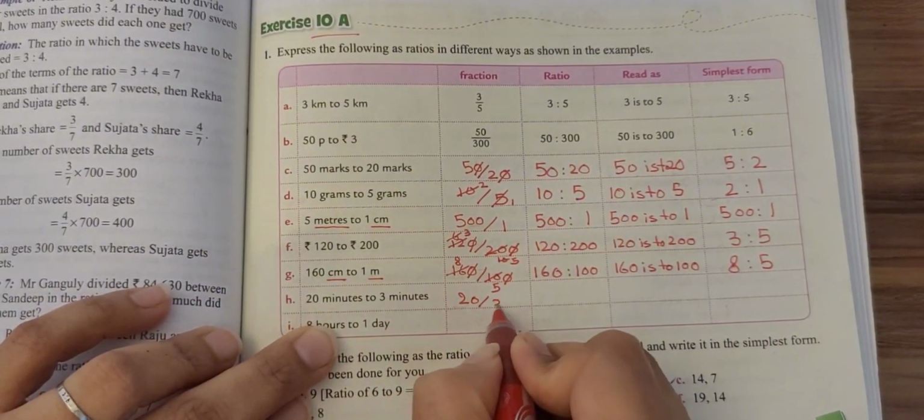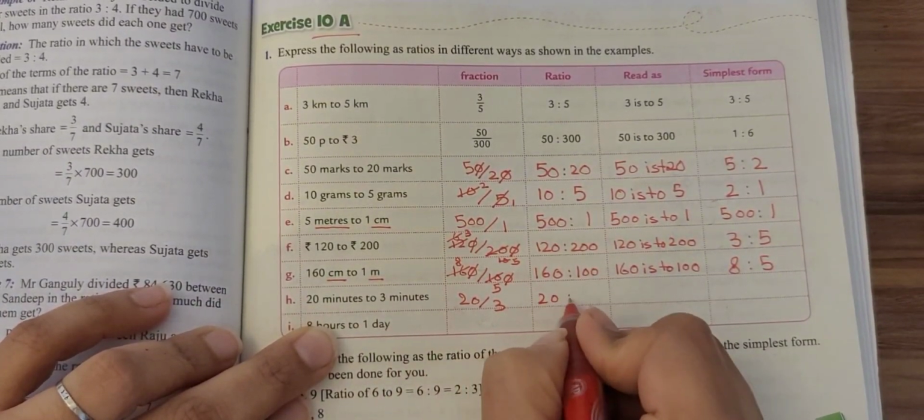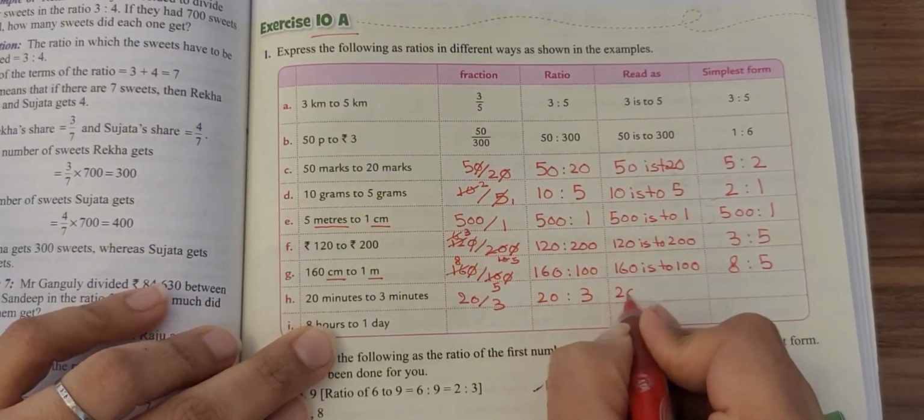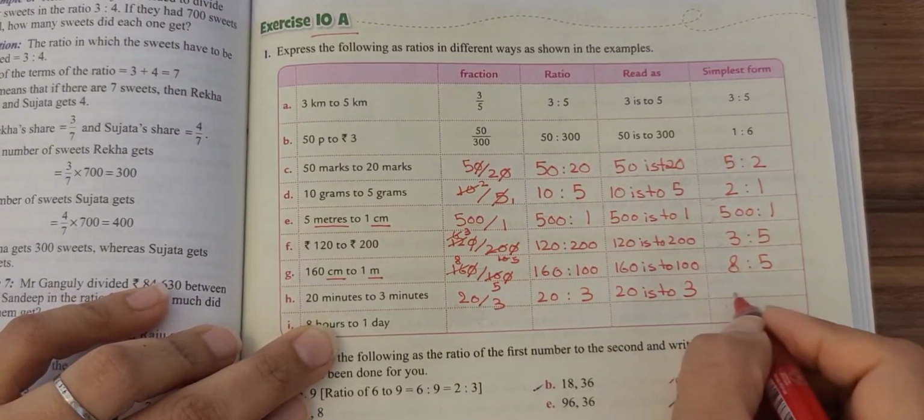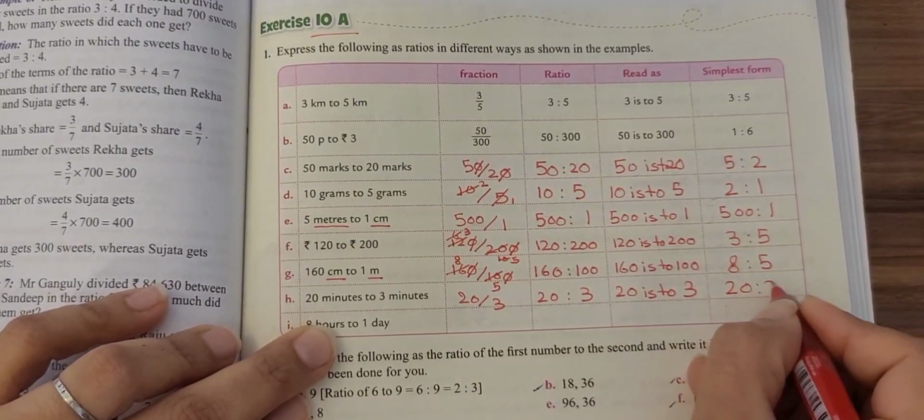20 by 3, 20 to 3, 20 is to 3. And the simplest form will remain the same as it cannot be simplified further.